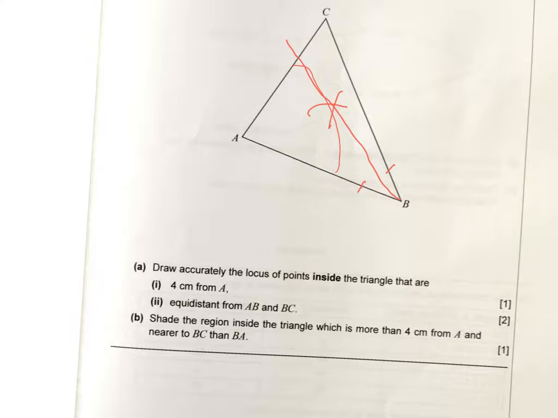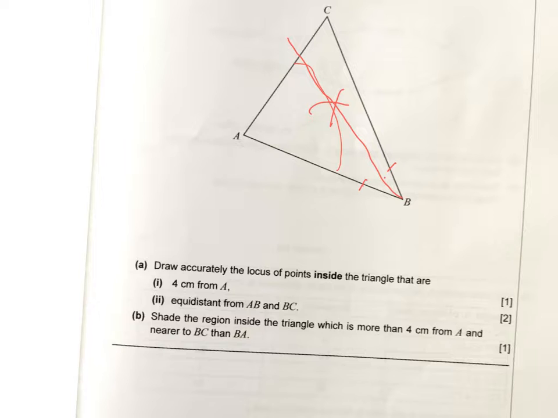Now this line here divides AB and BC. On this side is for AB and on this side is for BC. So it should be on the side of BC. So you shade on the side of BC, but more than 4 centimeters, away from the arc of 4 centimeters. So it's not accurate, but it should be on that side.